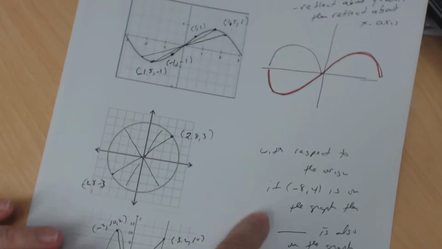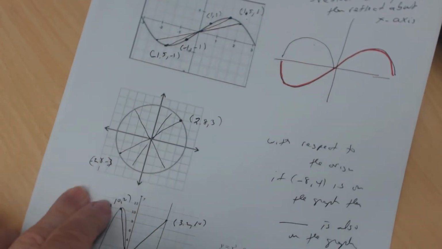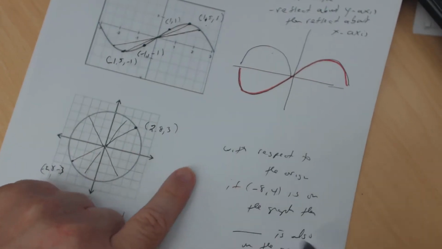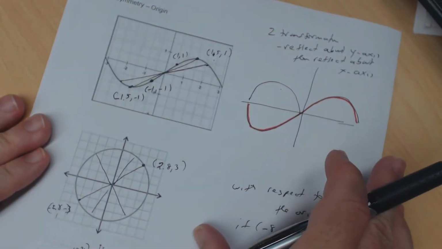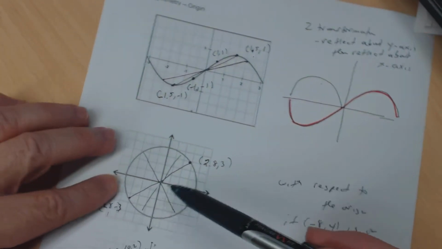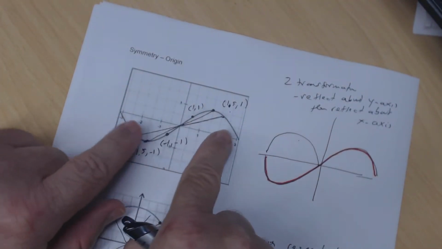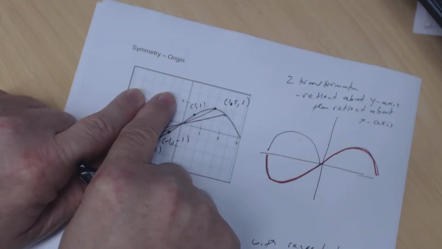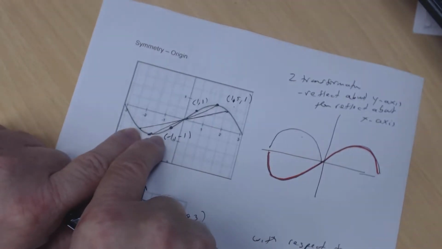So remember, we talked about symmetry about the origin. Think of it as symmetric about the y-axis and the x-axis. Let me rephrase it. When we talk about symmetry with respect to the origin, okay, if I take this part of the graph here, reflect it about the y-axis, and then reflect it back again about the x-axis, I'll get this piece here.